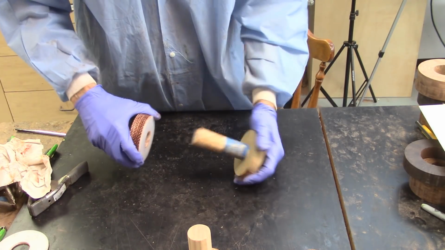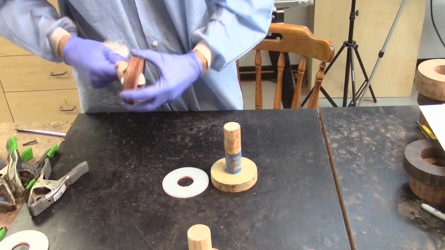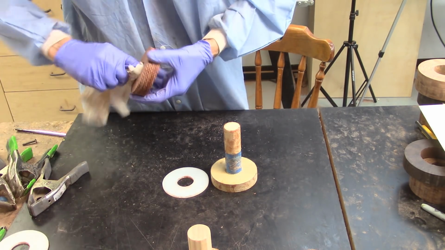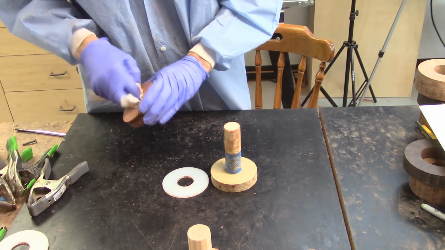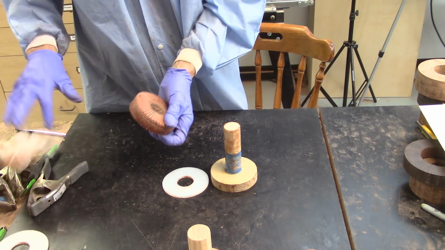As part of my gluing jig, I made a plastic disc which went on the bottom. This made it much easier to remove the glued up assembly because the glue didn't stick to the plastic piece. It would have stuck to the wood, made it much more difficult to get off.